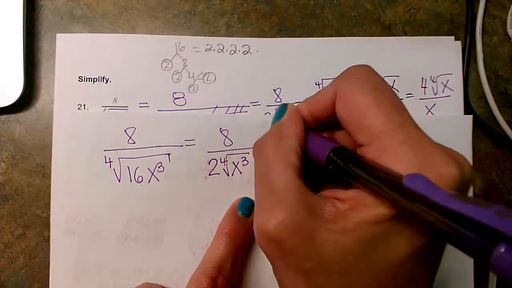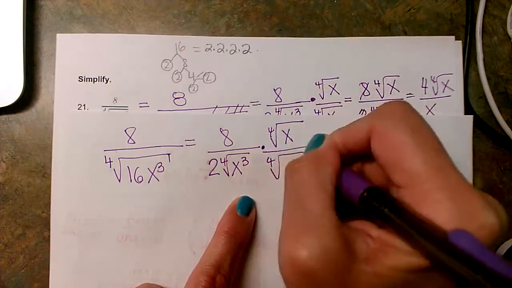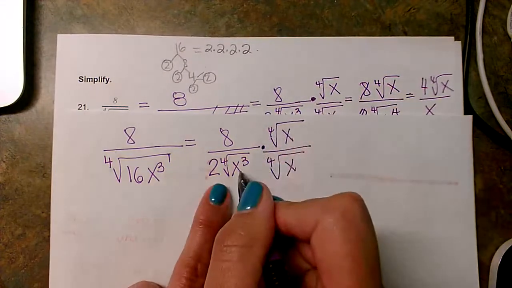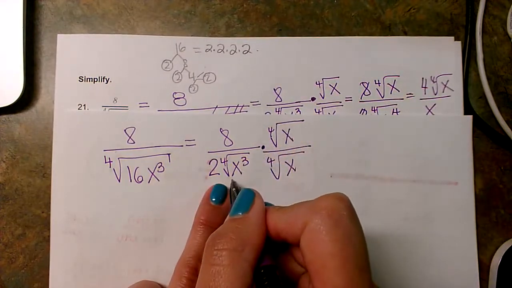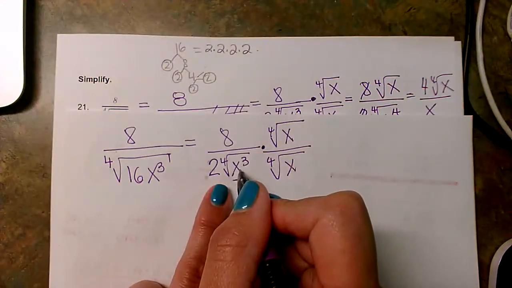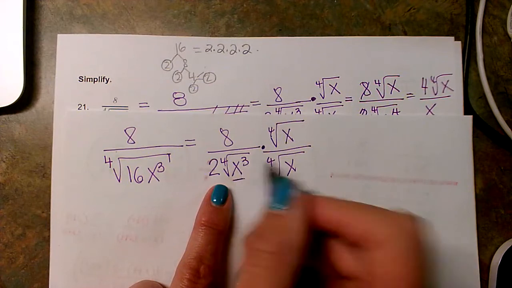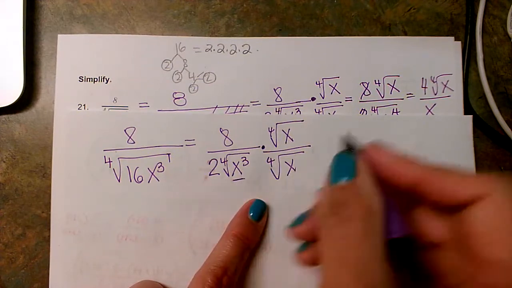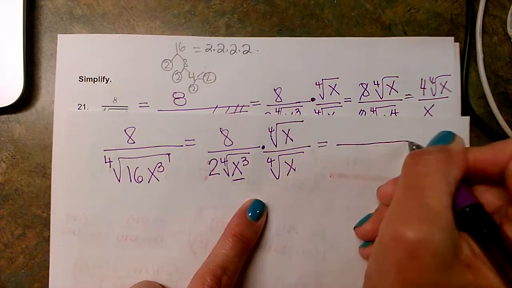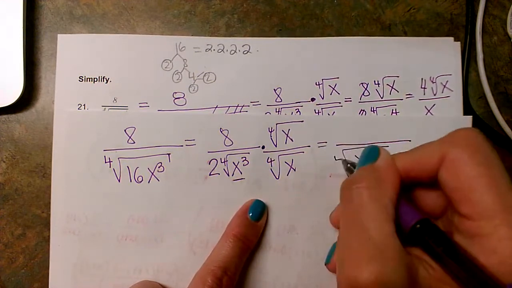So I need to multiply it by, I need to find what else am I going to complete this? What do I need to complete this to get being able to do the fourth root of x to the third power? I need another x. Because when I add another x, what do I have? X to the fourth power.